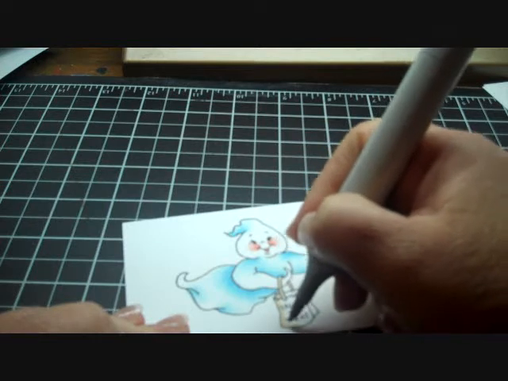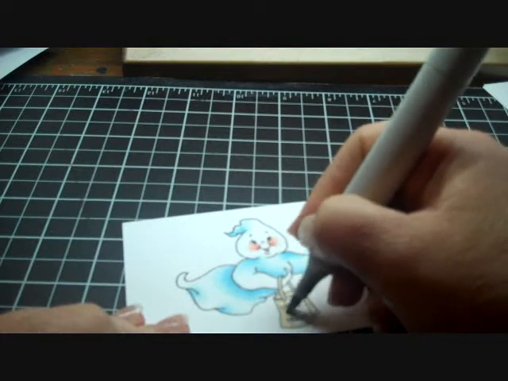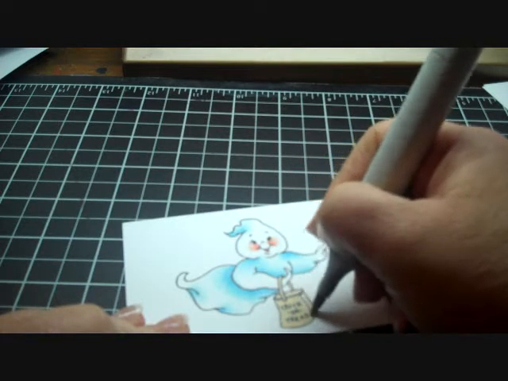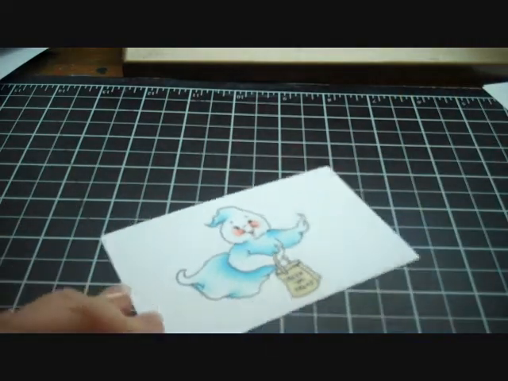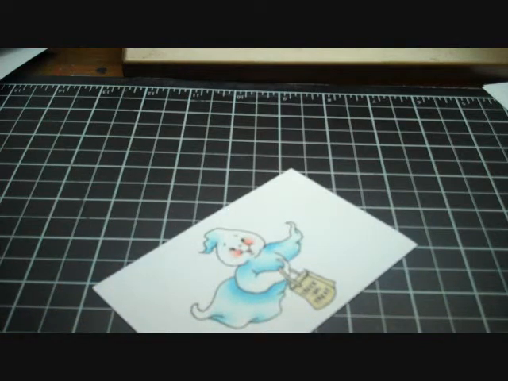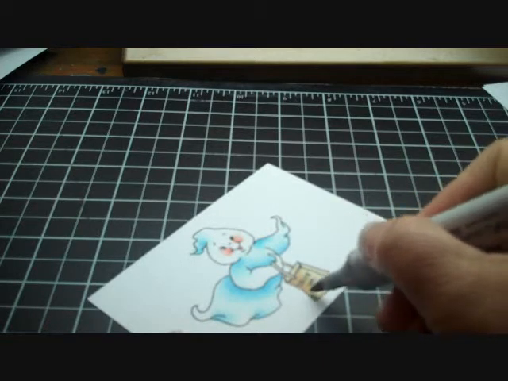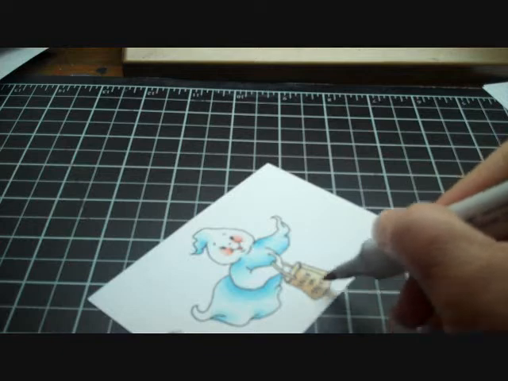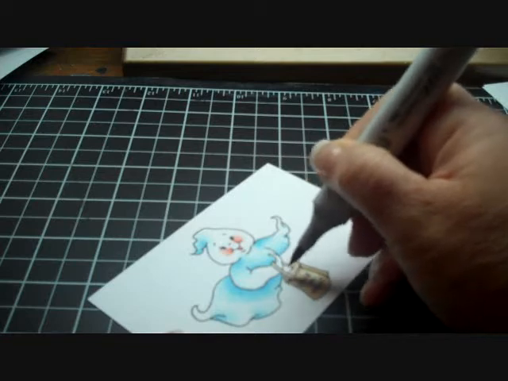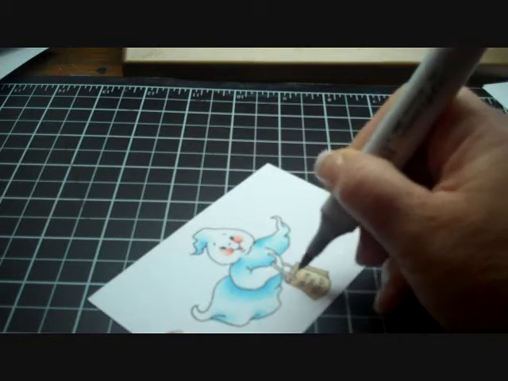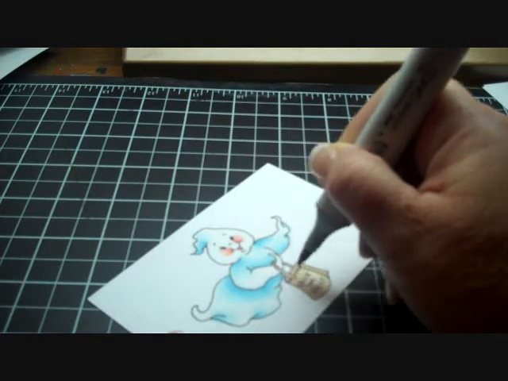I'm working with an E31 marker, outlining all of that little brown paper bag, and then coloring it in, and we'll start shading with first an E33, and again I'm using that same feather blending technique, and start blending and adding in some shadows where I think areas of that bag are going to need to be darker, like the inside of the bag, and the handle, of course, where the ghost is touching the bag.